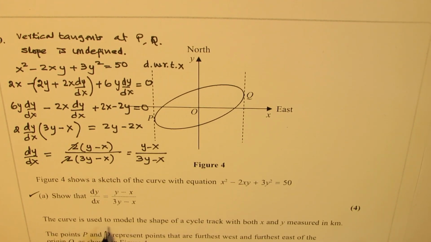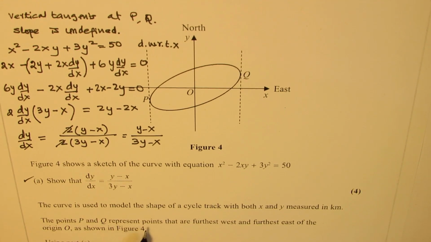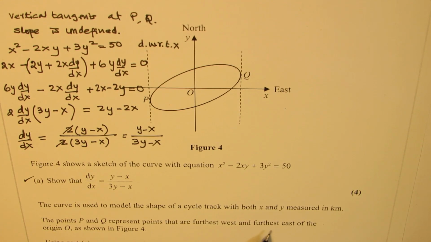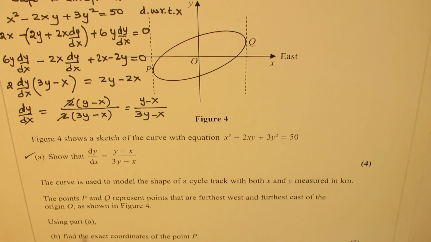Now, the curve is used to model this shape. The points P and Q represent points that are farthest west and east of the origin. Using part A, find the exact coordinates of point P. So let's find the exact coordinates of point P.